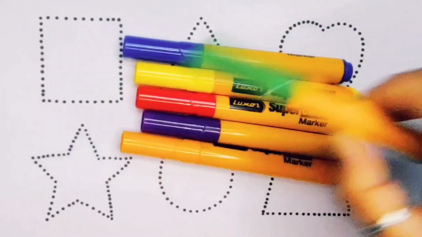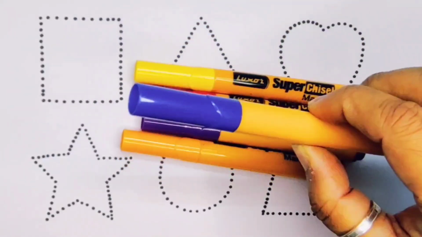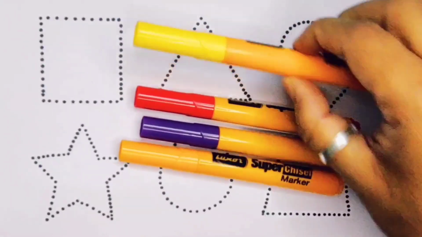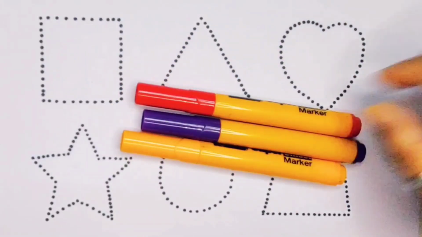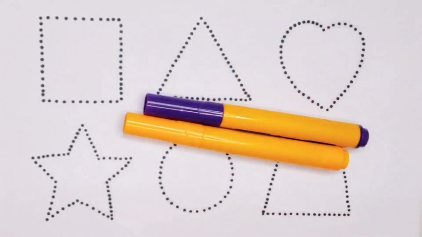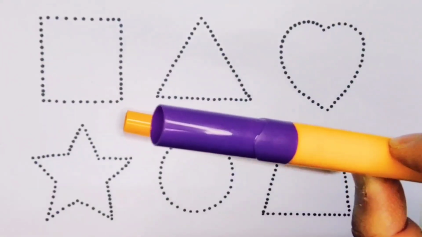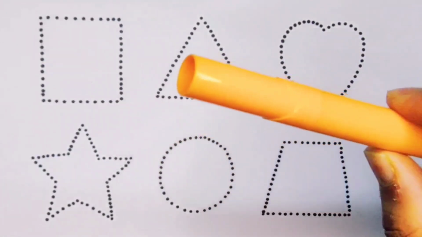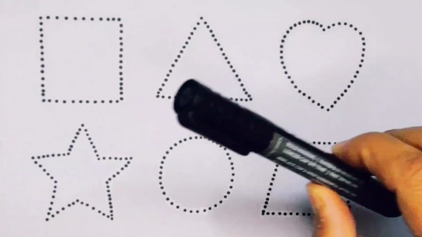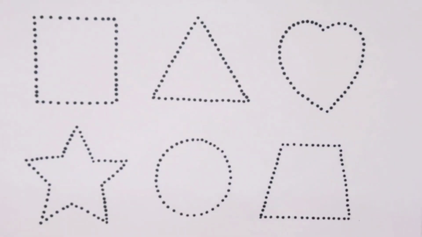Green color, blue color, yellow color, red color, purple color and orange color, and this is black color.